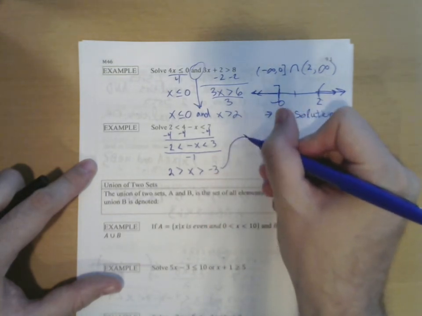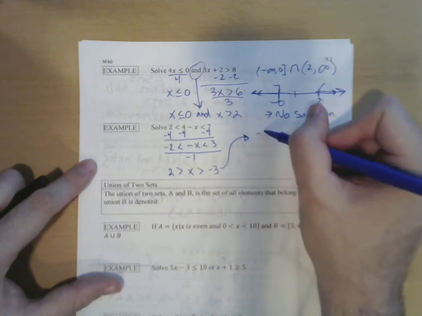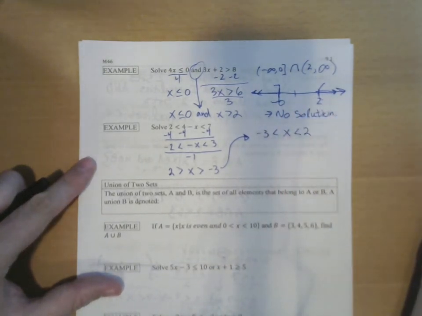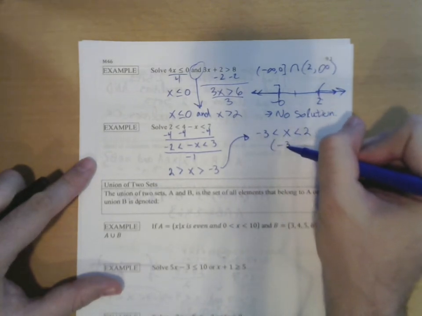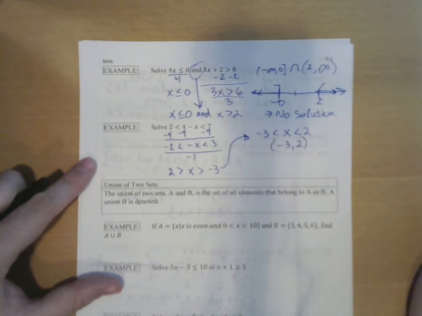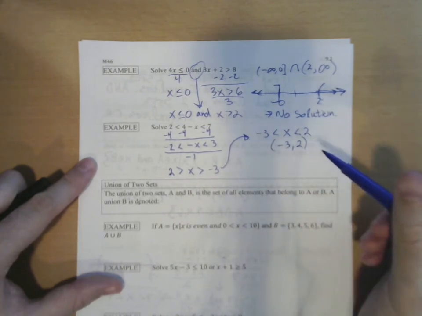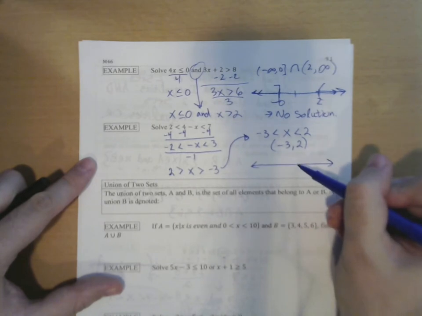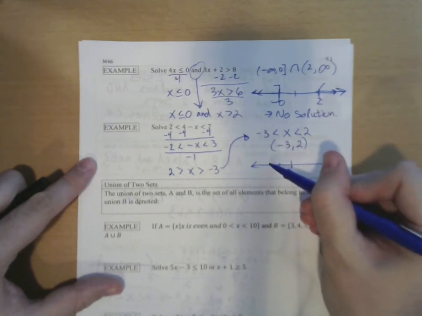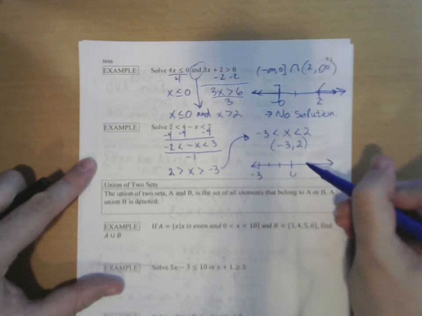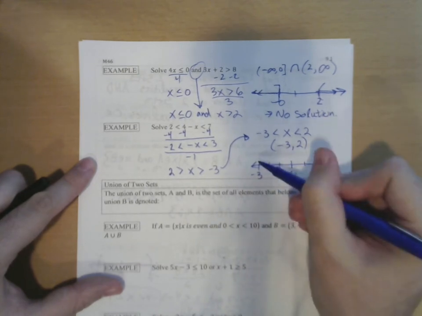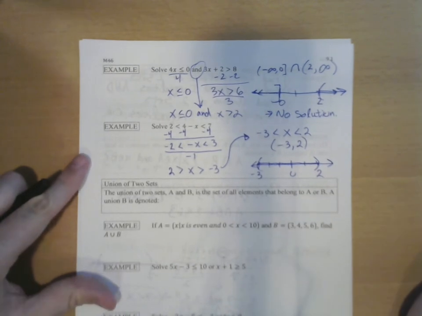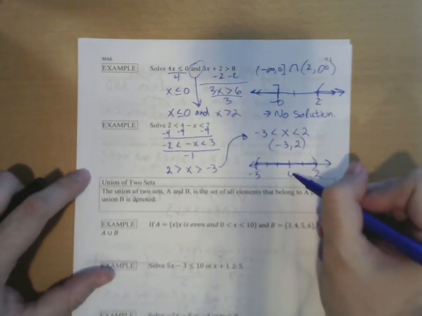And we typically don't write inequalities like this. We always rewrite them to the smaller thing first, because this tells us our interval is negative 3 to 2. And it gives us the left bound and the right bound. That's why we always switch it. And if we were to graph this, this is our 0, here's negative 3, here's 2, a parenthesis here, and that would be our solution graph.